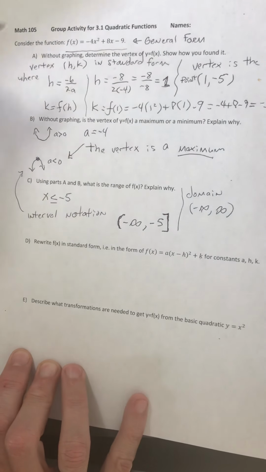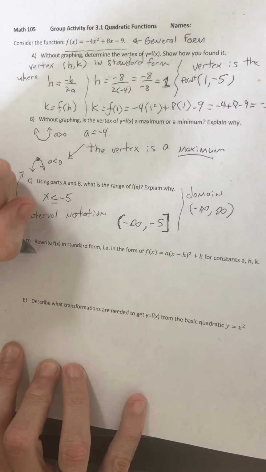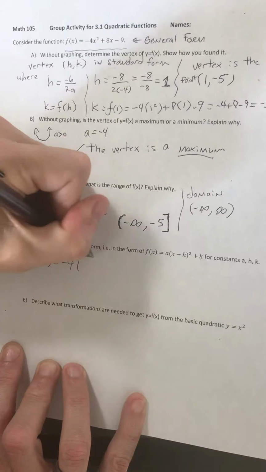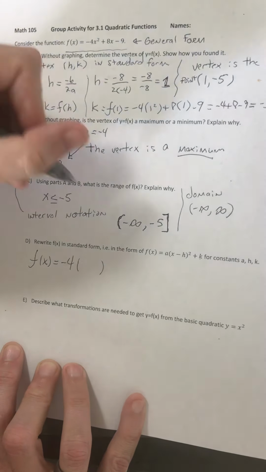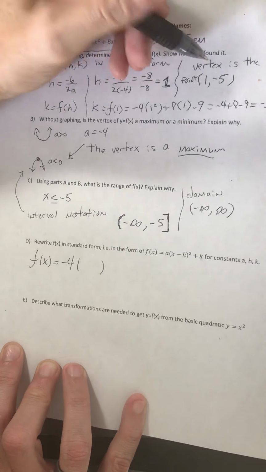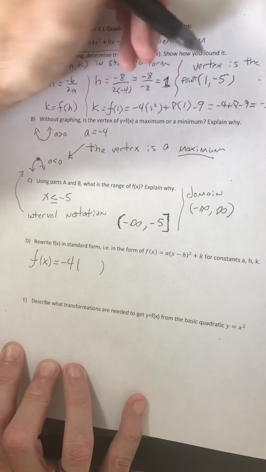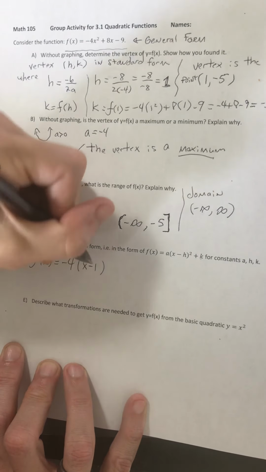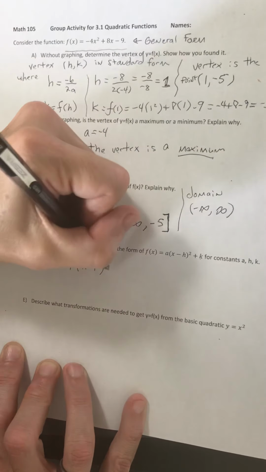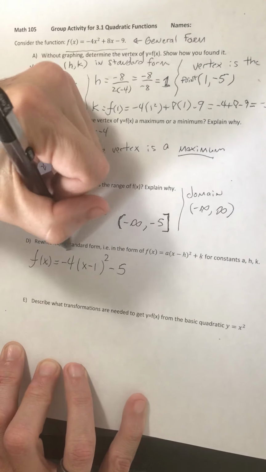Okay, now rewrite f(x) in standard form. Well, the a stays the same, so that's -4. And we need to know the h and the k, but we figured out the h and the k. So here's what's important, it's x minus h. So if h is negative, it'll be x plus. But here h is positive, so it's x minus 1. And then here it's whatever k is, and k is -5. Okay, so this is standard form.